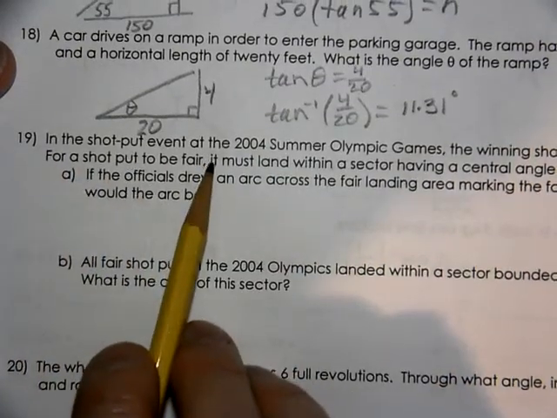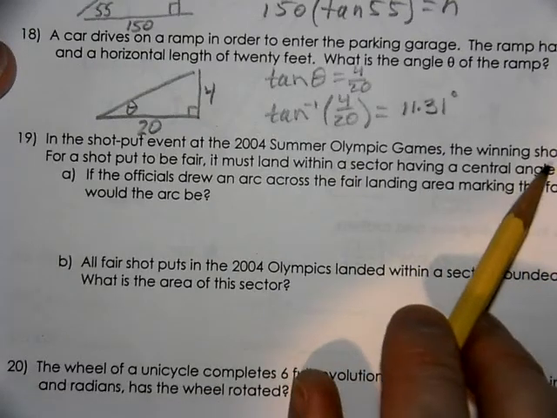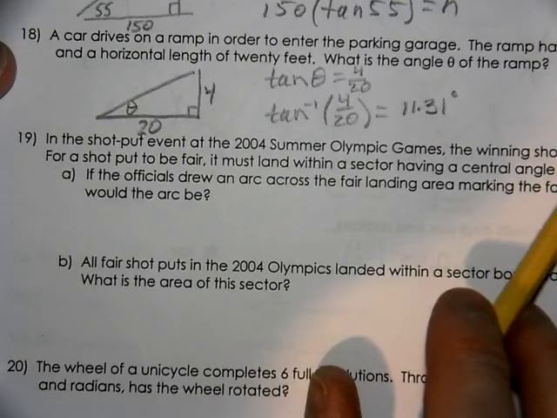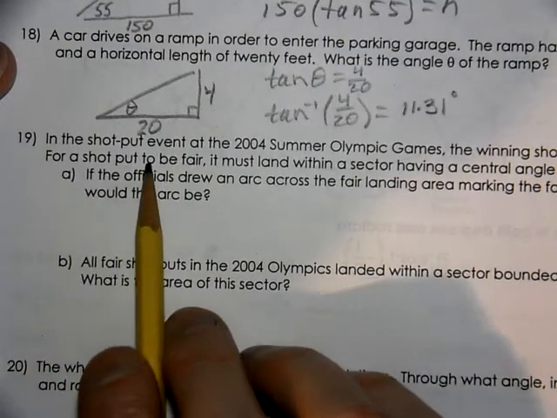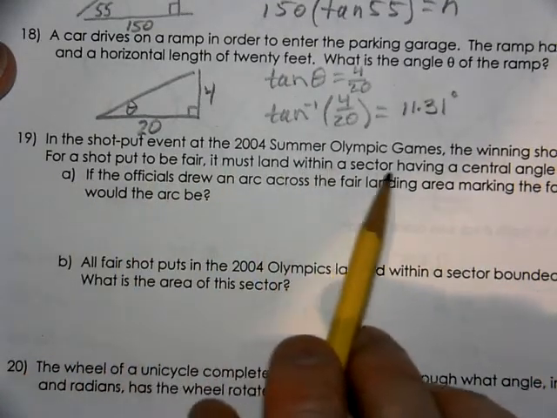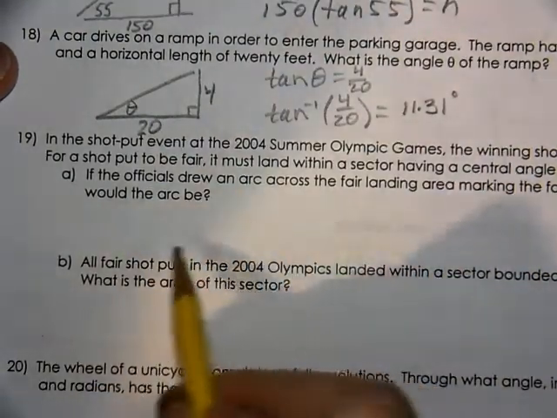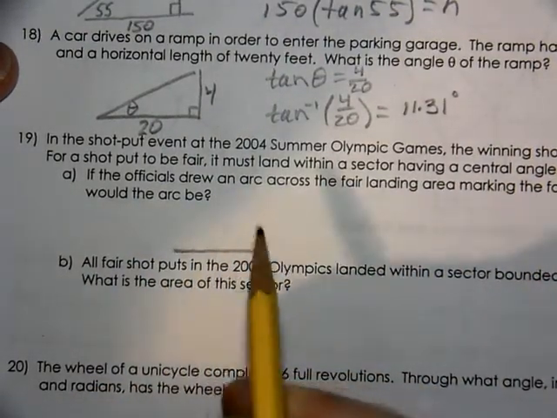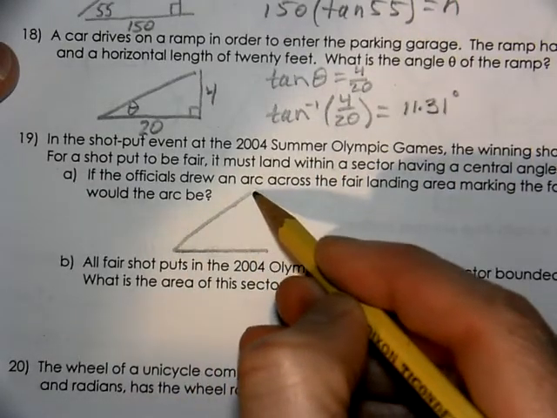In the shot put event in 2004 Summer Olympic Games, the winning shot was 21.16 meters. For a shot put to be fair, it must land within a sector with this given angle. So 34 degrees would be something like that, maybe.